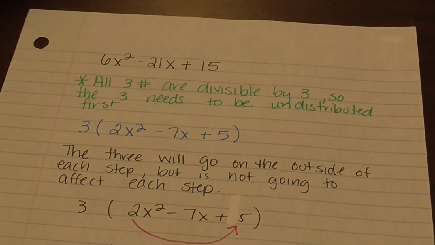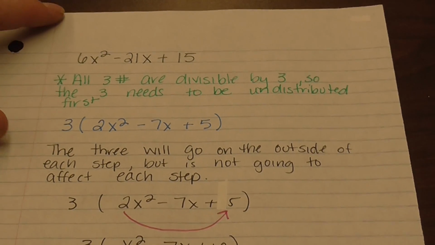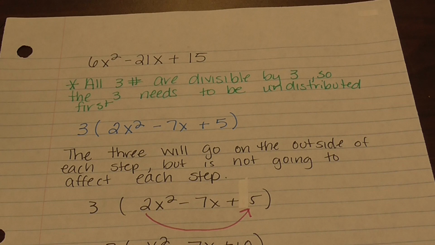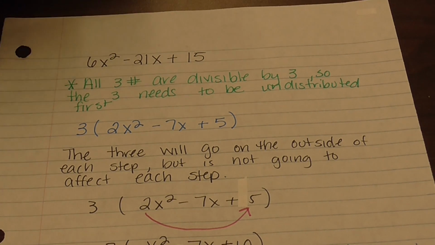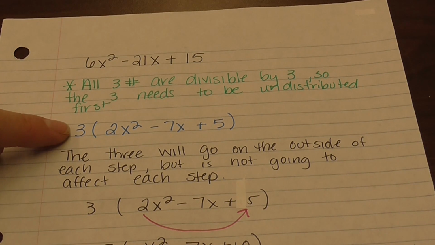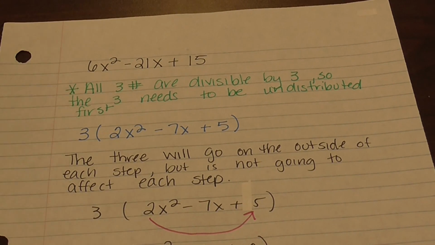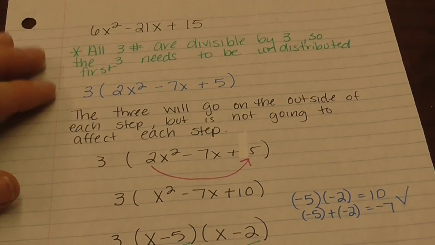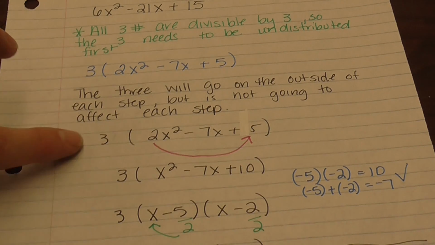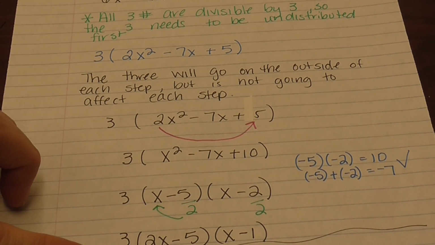Another example is 6x squared minus 21x plus 15. Now, although we do want to borrow, the very first thing we need to notice is that 6, 21, and 15 are all divisible by the number 3. So the first thing I'm going to do is factor out that 3 as the greatest common factor. The 3 goes on the outside at this step, but it's not going to affect anything else. It's just going to hang on the outside of every step.